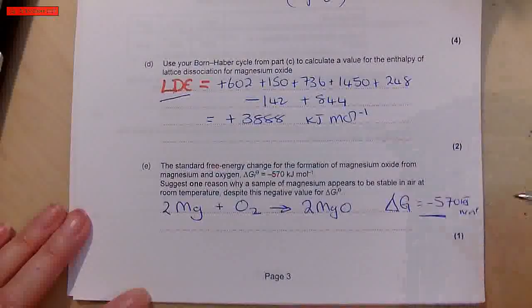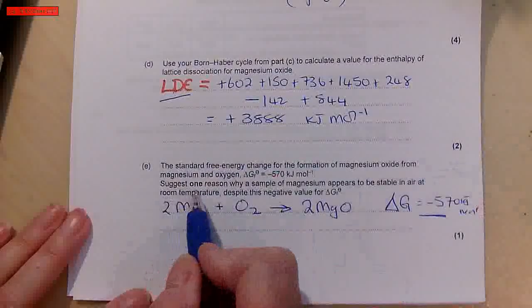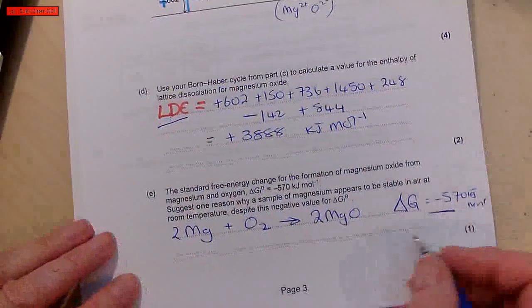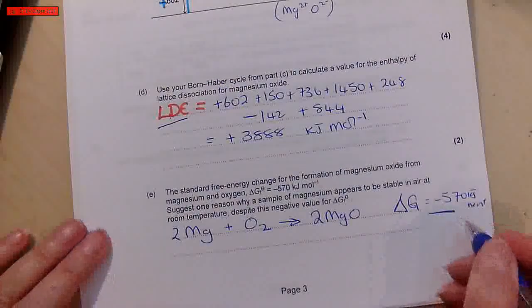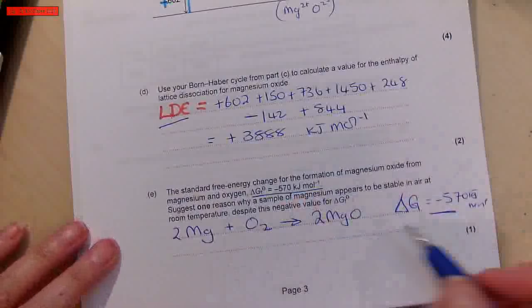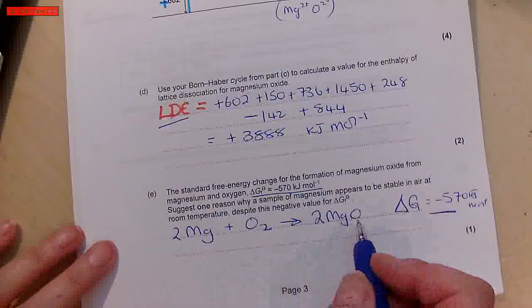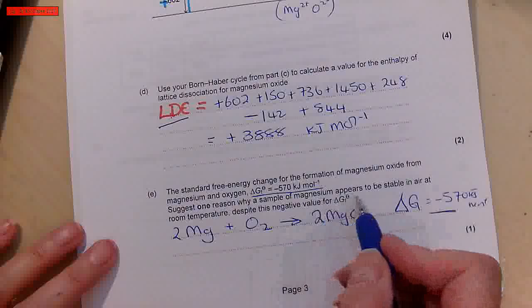So what do we know about negative Gibbs free energy? If it's negative, it's not feasible. It's not going to react. Sorry, there's something I said there. Delta G is negative, so if delta G is negative, it means the reaction is feasible. So here we've got the delta G. It says the reaction is feasible, very feasible. But actually, magnesium won't form magnesium oxide very easily. This is what it's saying.